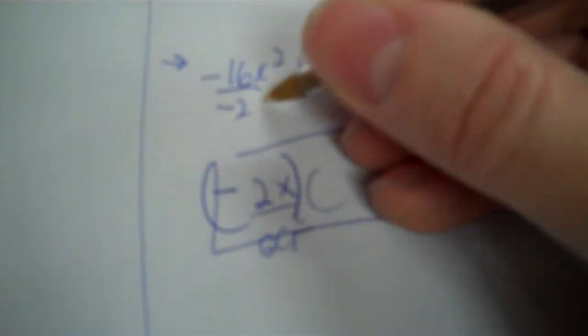Okay, then GCF. X there, negative in front, then 16 and 10. That'd be a 2's row. Then you need to go up and divide by negative 2x, not just negative 2.